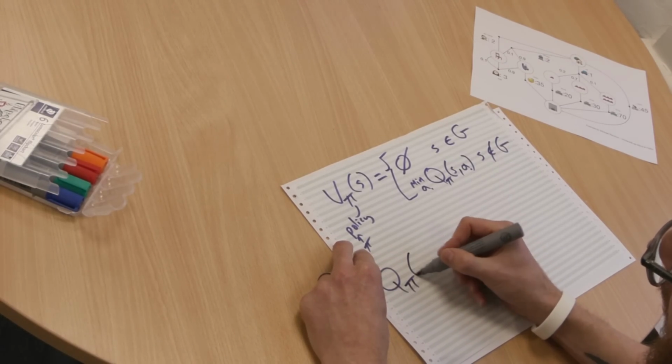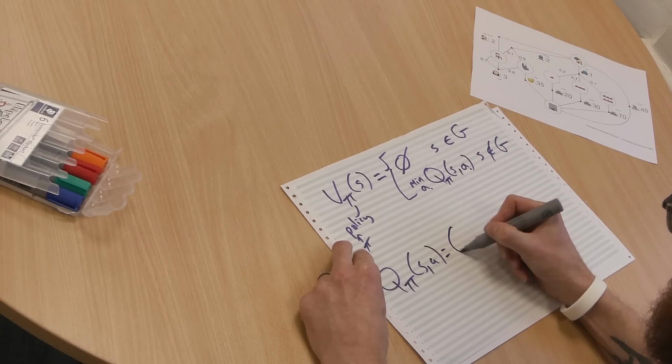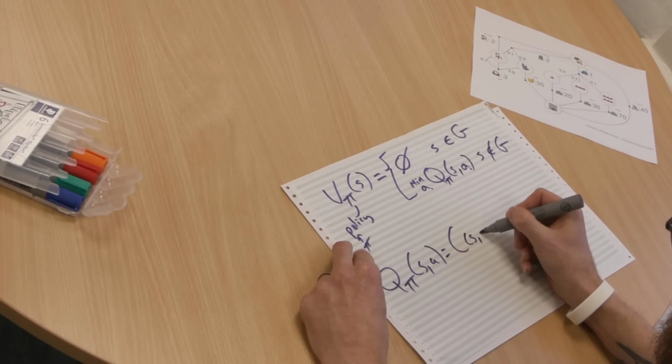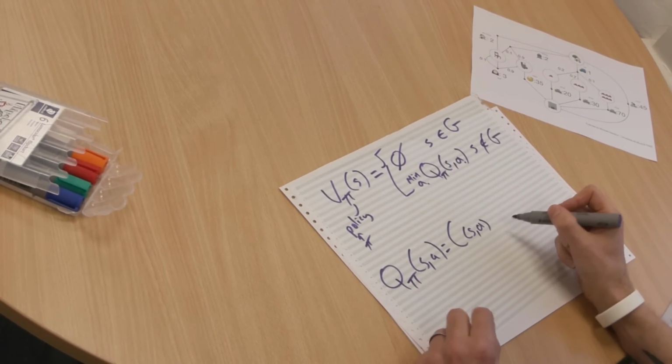Q of S and A equals the cost of that first action. So whenever I execute that action, I always have to pay this cost. So whenever I get in the car on this model, it costs me 1. Or whenever I cycle, it costs me 45. But that's only the immediate action cost.